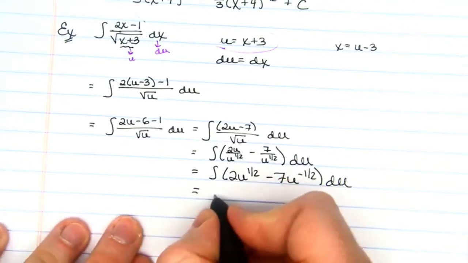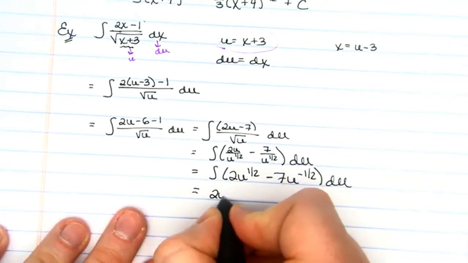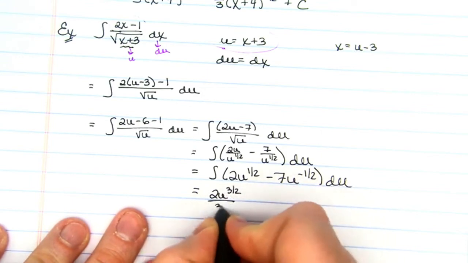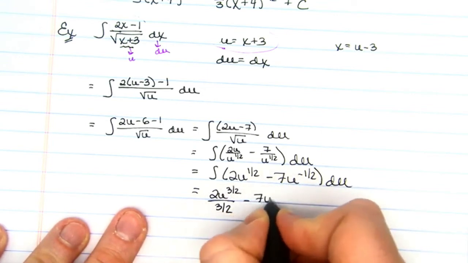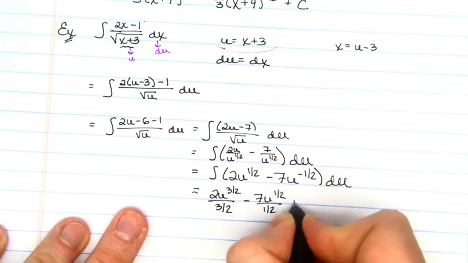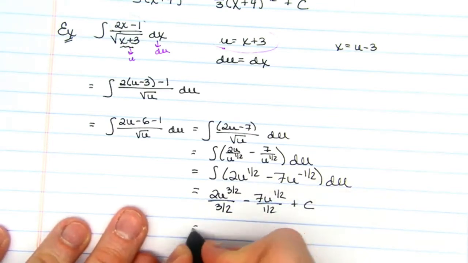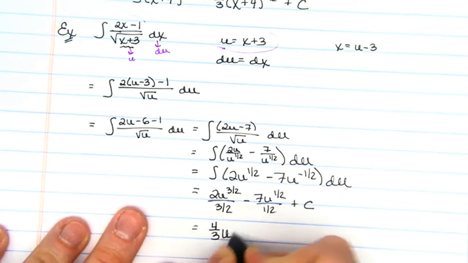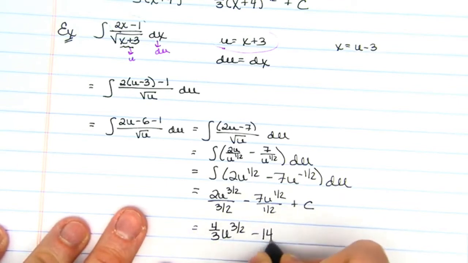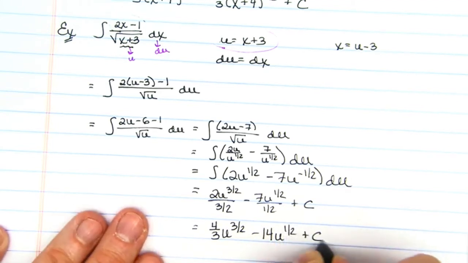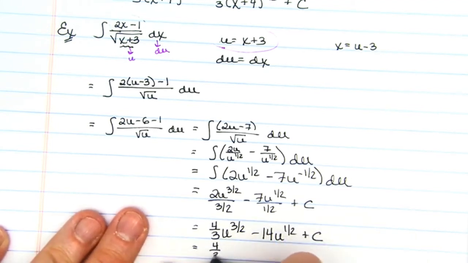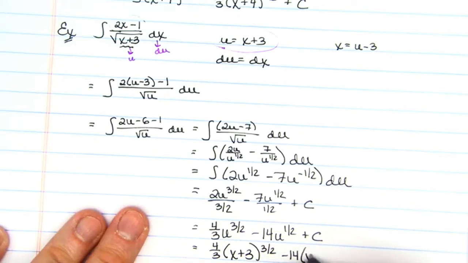Okay, so let's see here. 2u to the 3/2 over 3/2 minus 7u to the 1/2 over 1/2 plus a constant. That's 4/3 u to the 3/2 minus 14 u to the 1/2 plus a constant. 4/3 times (x plus 3) to the 3/2 minus 14 times (x plus 3) to the 1/2 plus a constant c.